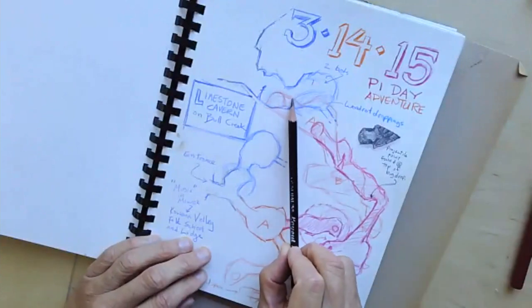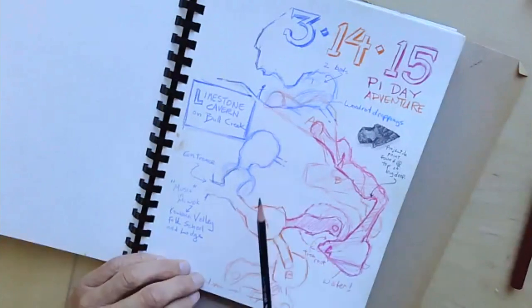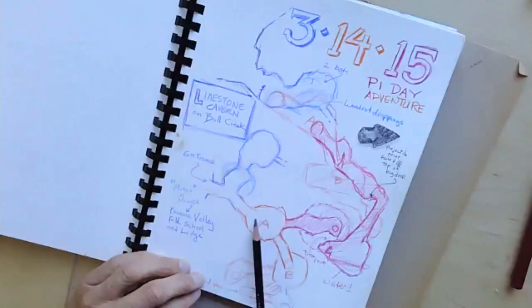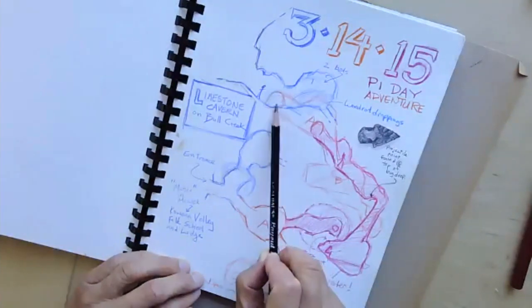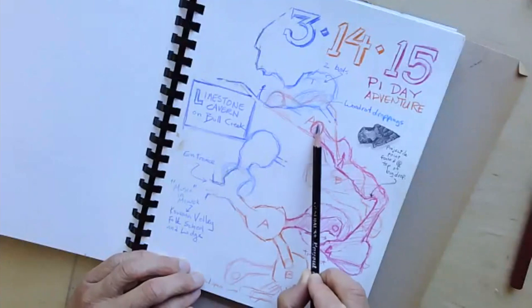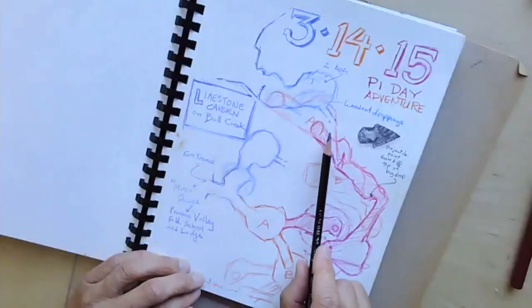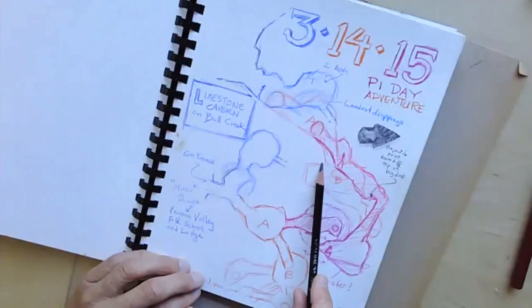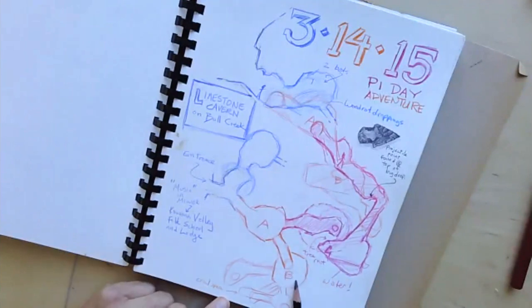So just ignore the red now and ignore the blue and look only at the orange. You're coming down into cavern A here. So here's cavern A, that's here. And it then comes down fairly steeply into cavern B here. Here's cavern B.